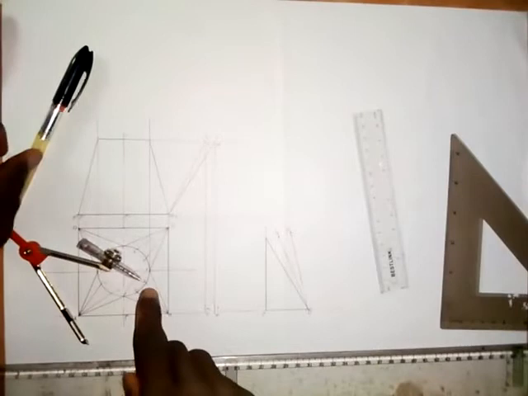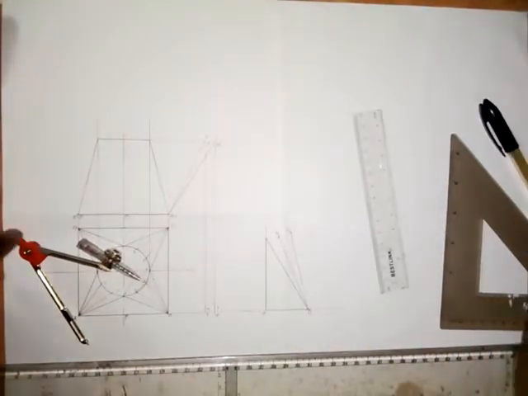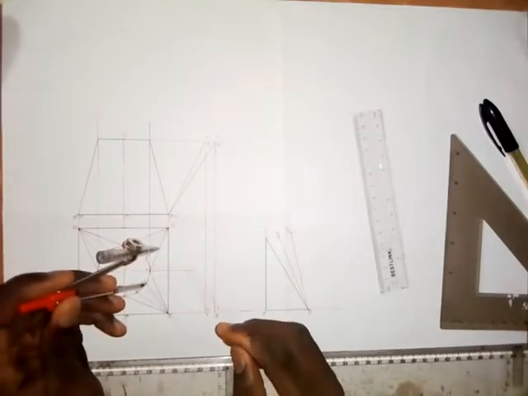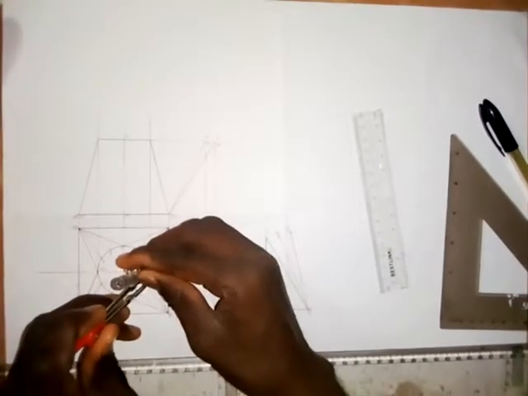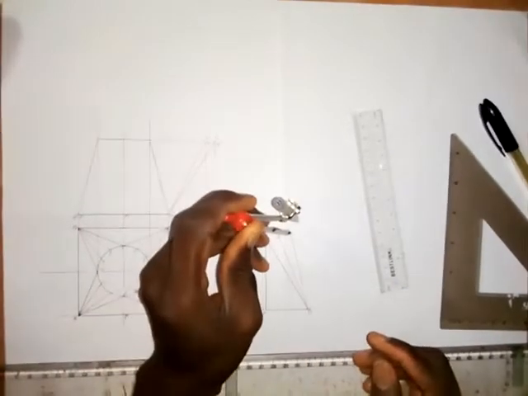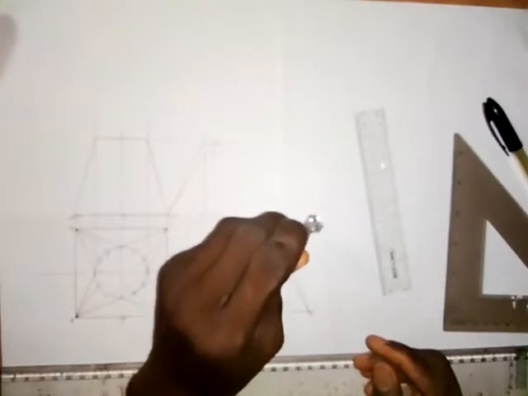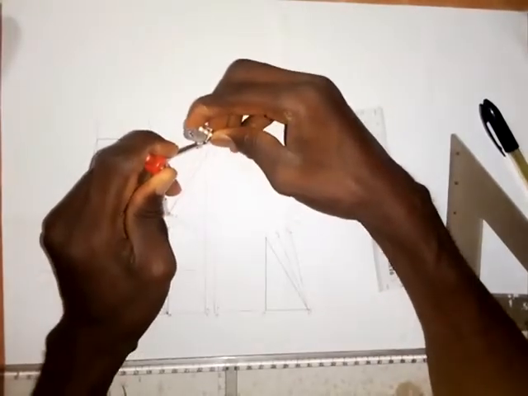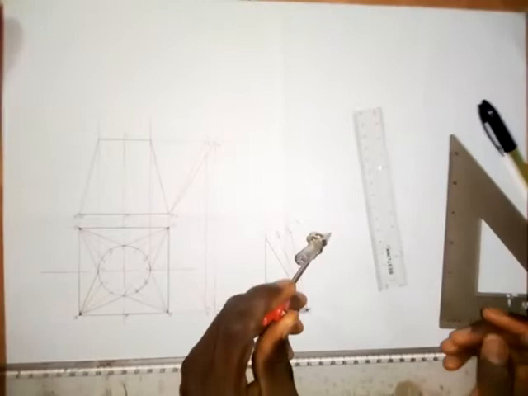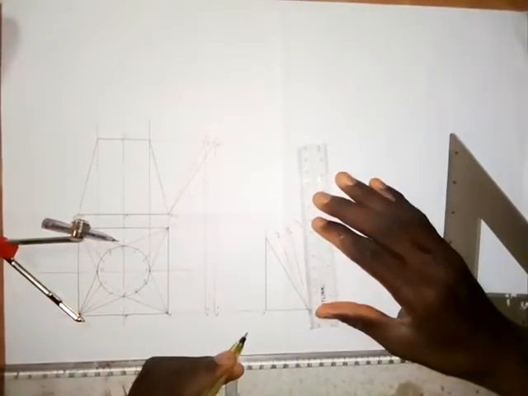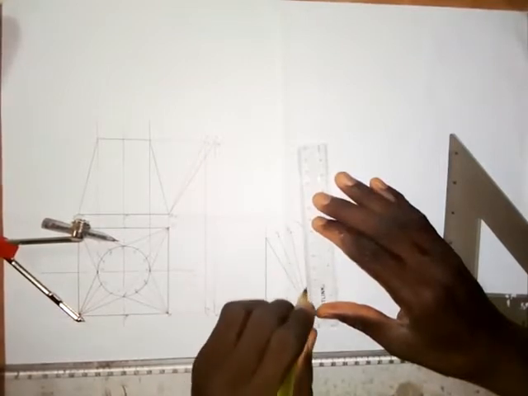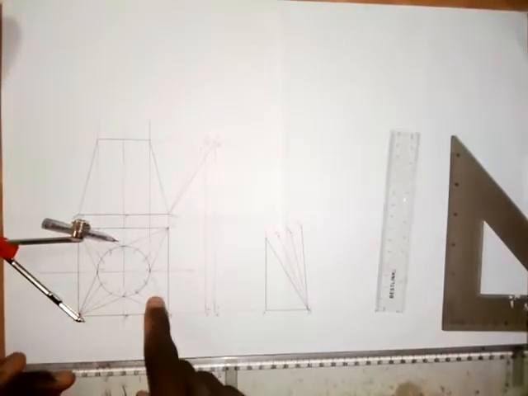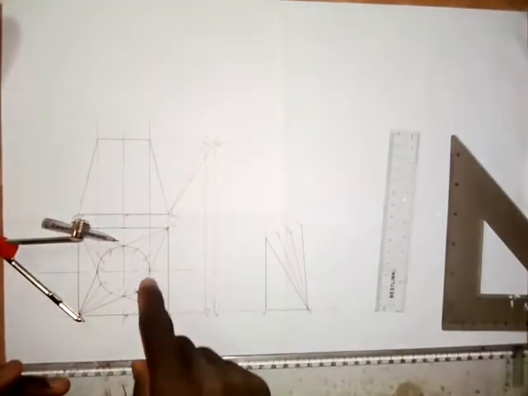So the next one that we are going to produce is 4B. To produce 4B, we take this arc 3, 4. Put it at this point, and we draw an arc here. Then we take true length 4B, which is here. Put it at this point B here, and we make an arc here. So this is the point of intersection. So this line, we are going to make it a thick line. So this is it. Then we have an isosceles triangle here, which we are going to produce.